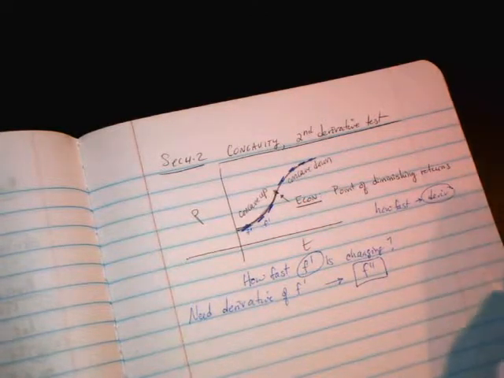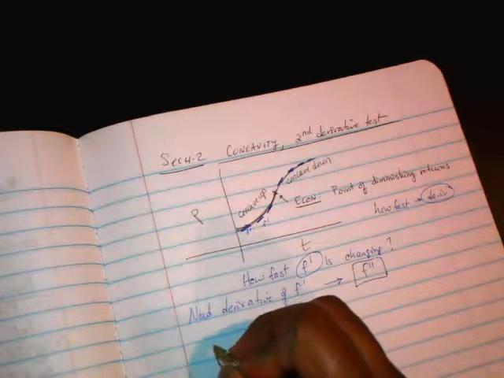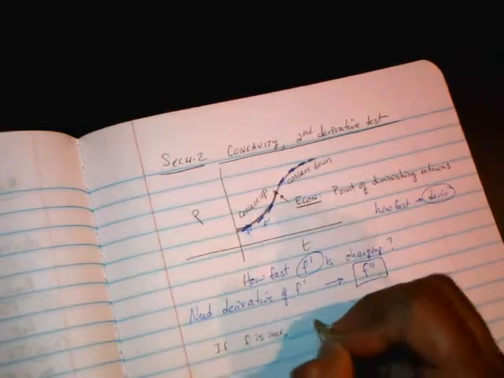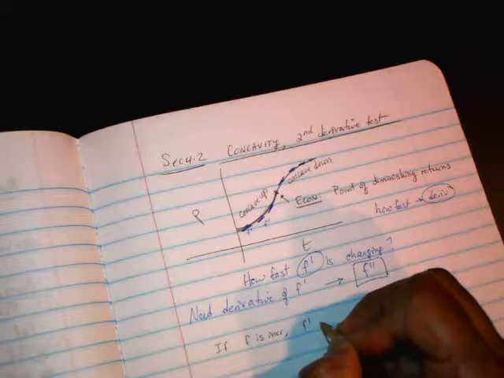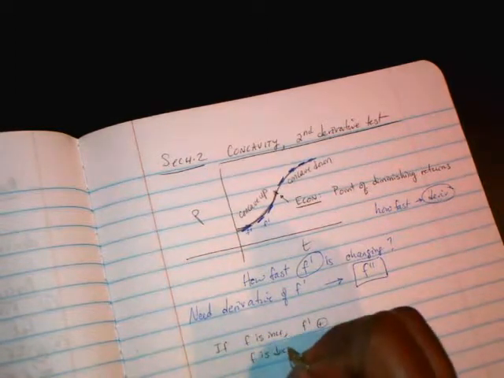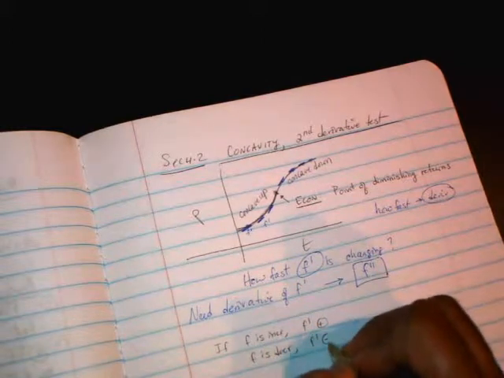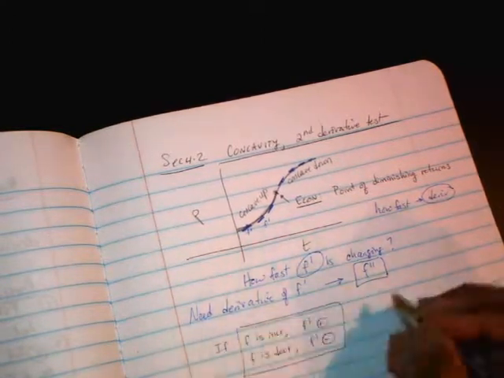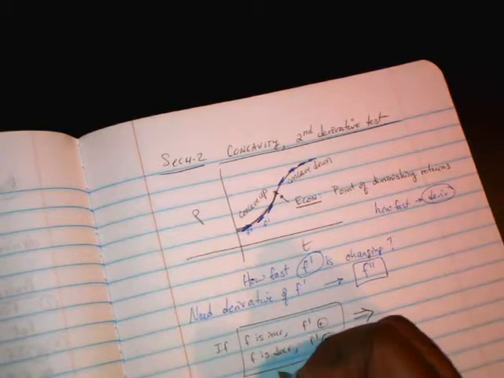So in the last section we saw if f is increasing, f prime was positive, and if f is decreasing, f prime was negative.